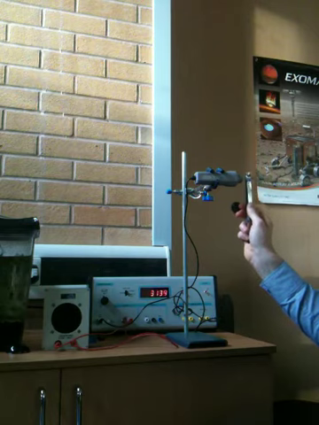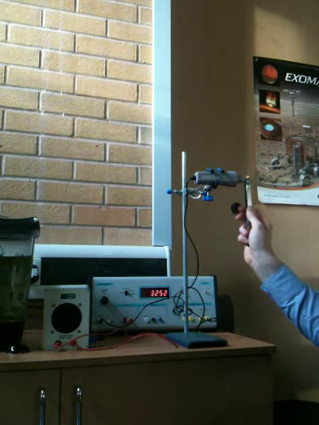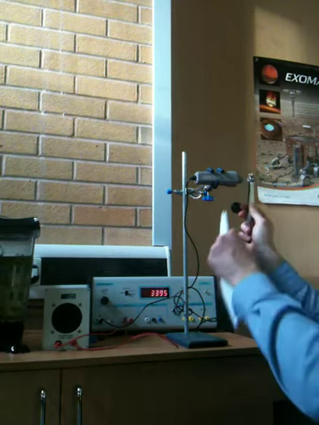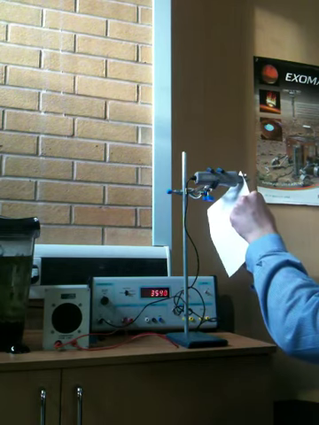So this type of nuclear radiation seems to be behaving slightly differently. It can penetrate a few centimetres of air. More importantly, this one can penetrate a piece of paper really quite easily.